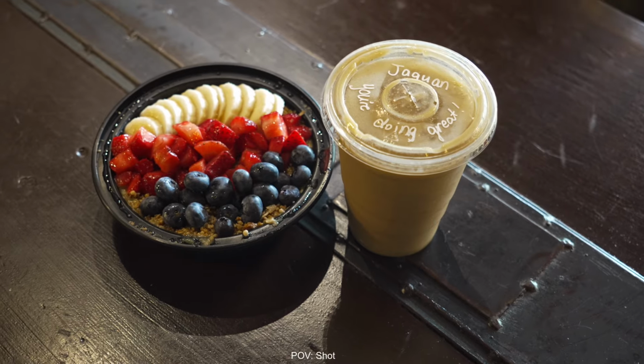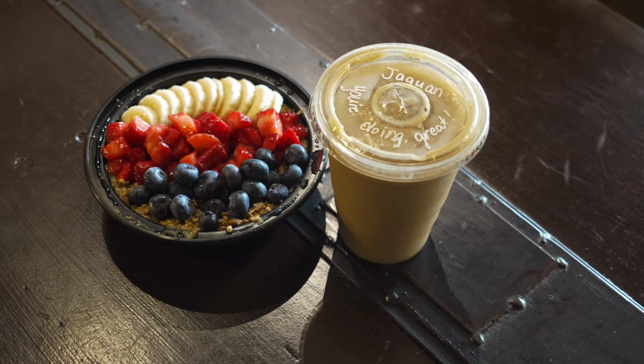This is really good. All right, so now the shot that I'm gonna get is gonna be a wide shot of me just eating my food. I got all the detailed shots out of the way.